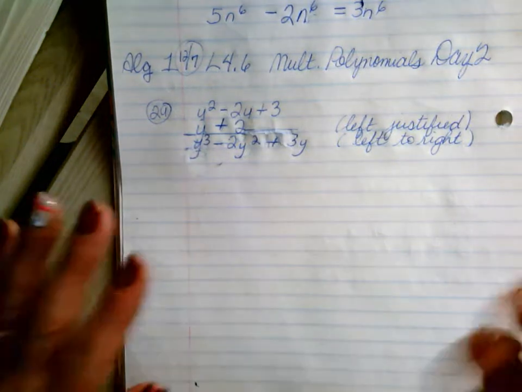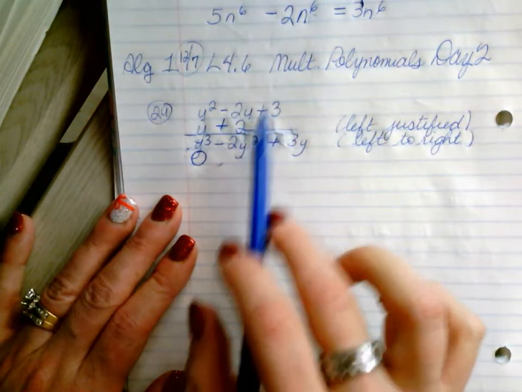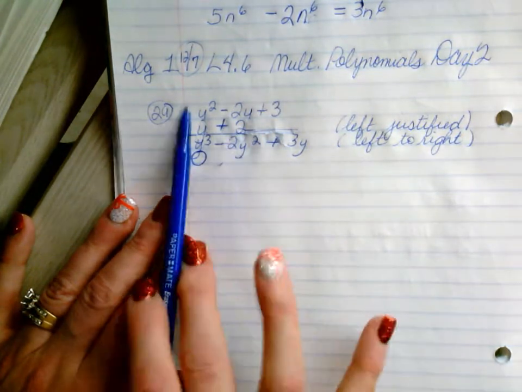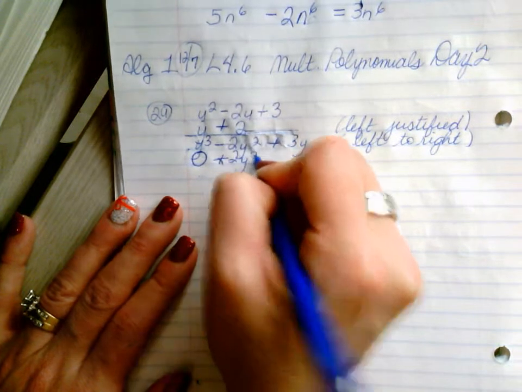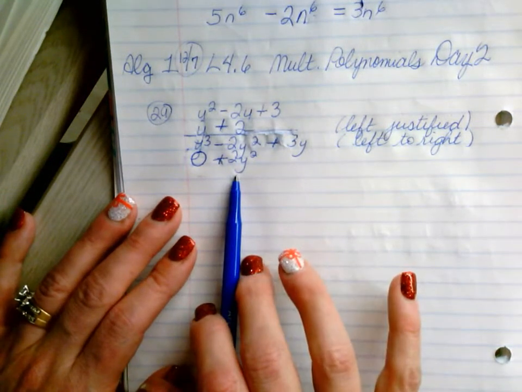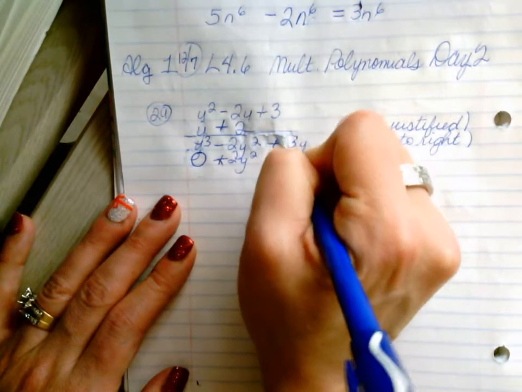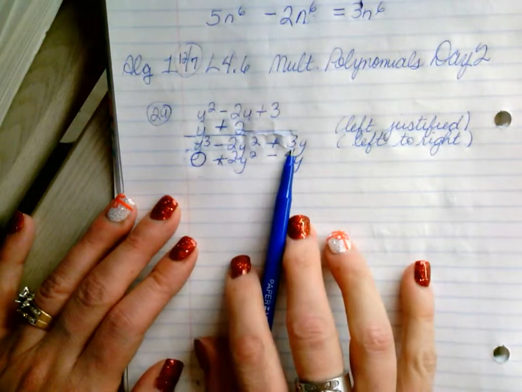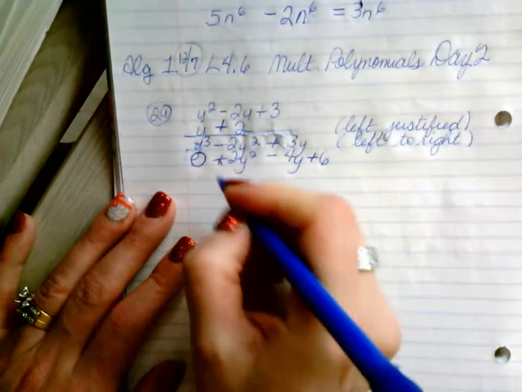Now we don't anymore. So I can put a placeholder here and start with the rest of it, which will allow us to have a positive 2y squared lining up under that negative 2y squared, which means that's going to cancel out. A negative 4y falling right under that positive 3y, and a positive 6 at the end.